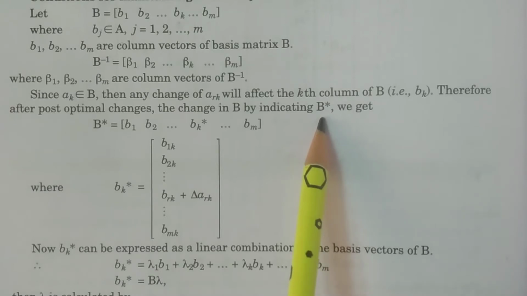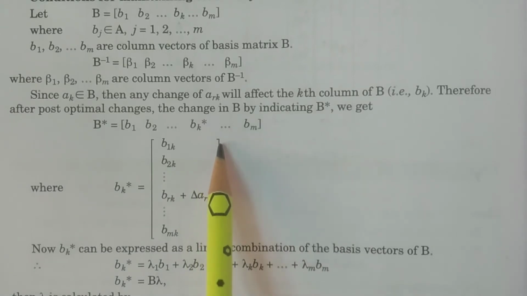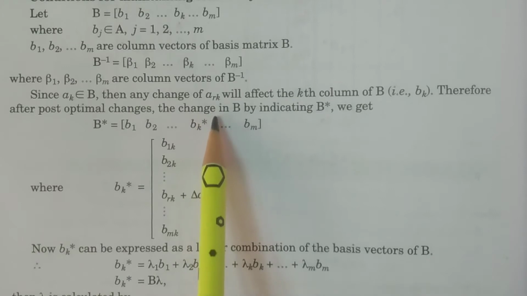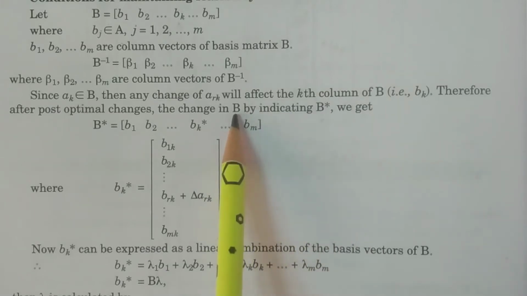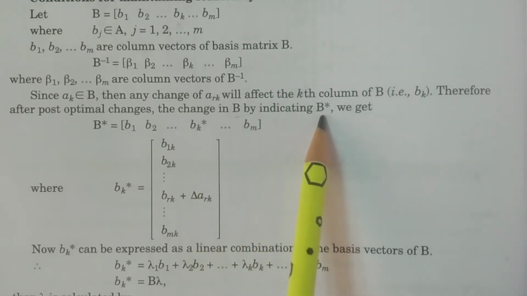After the change in ARK, that is, one particular element of the coefficient matrix ARK is going to be changed, that is ARK plus delta ARK, then it is B star. Before that, with ARK, it is B. Hope you understand. B is before the changes and B star is after changes.